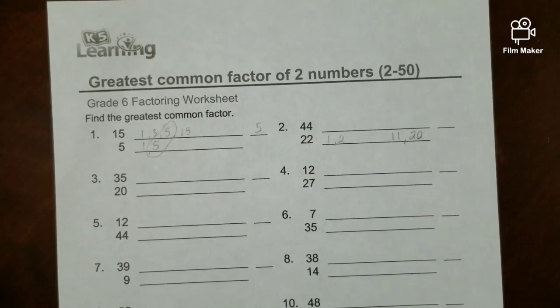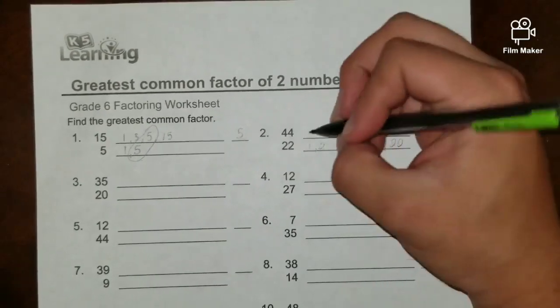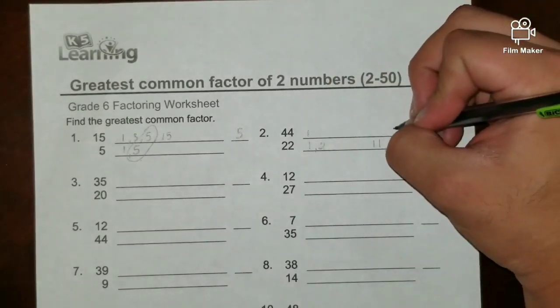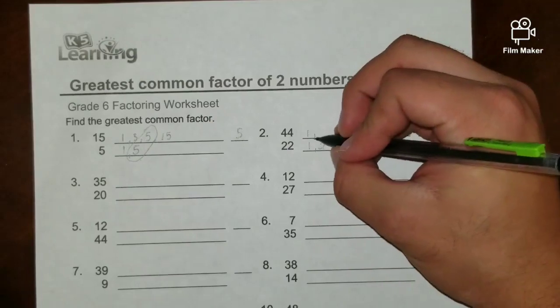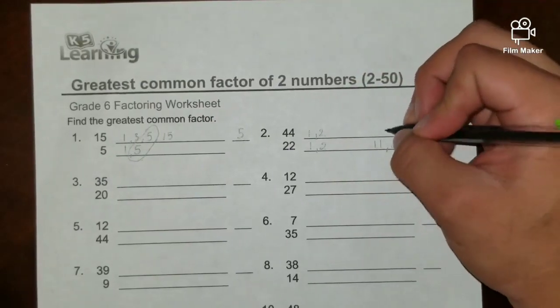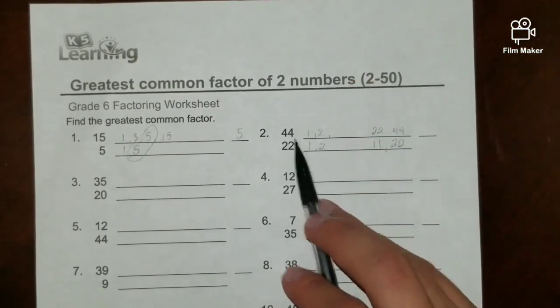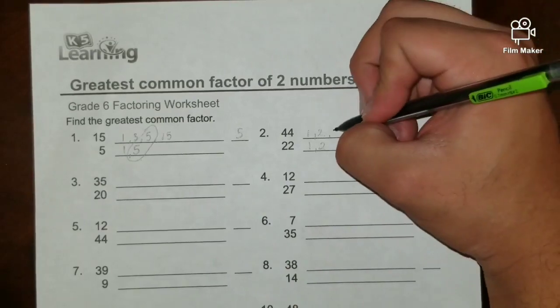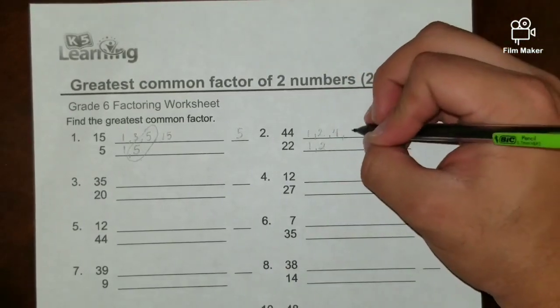Now for 44, we need to find all the factors, or all the numbers that can multiply to get you to 44. So we have 1 and 44. That's always the easiest because anything times 1 is itself. 2 and 22. 3 cannot be. 4, so we have 4 and 11.